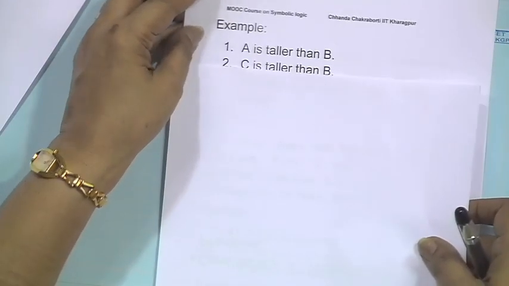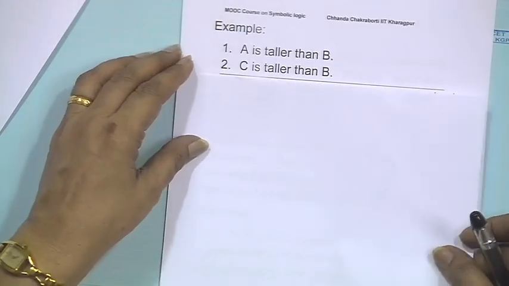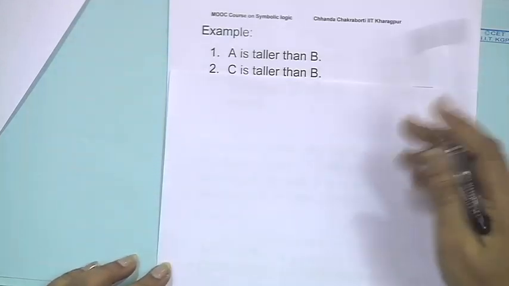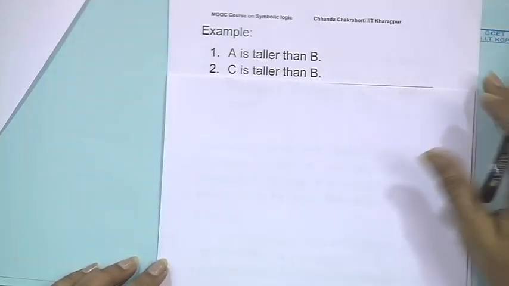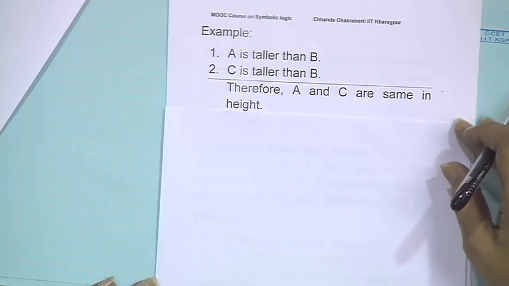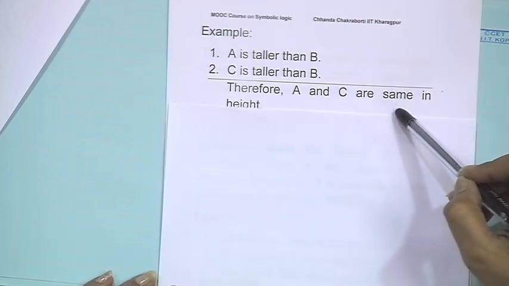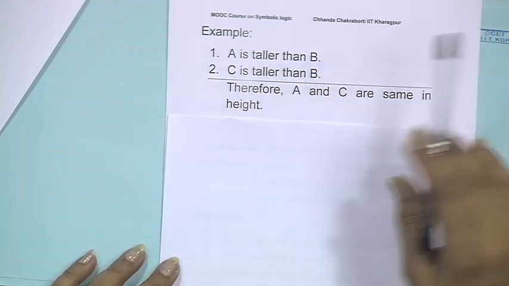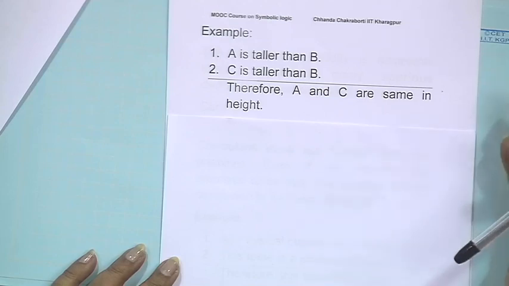Let us take an example like this one. Suppose the premises are like this: A is taller than B, C is taller than B, and then somebody claims that therefore, A and C are of the same height. Now, we do not know who these A, B, Cs are, whether they are persons, buildings, or trees. It does not matter.